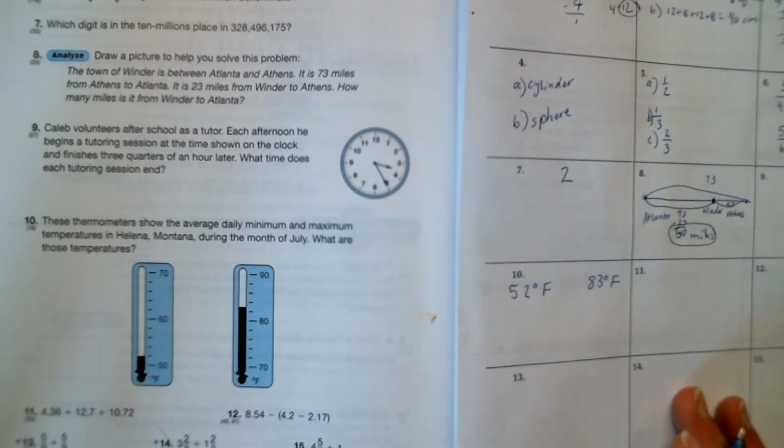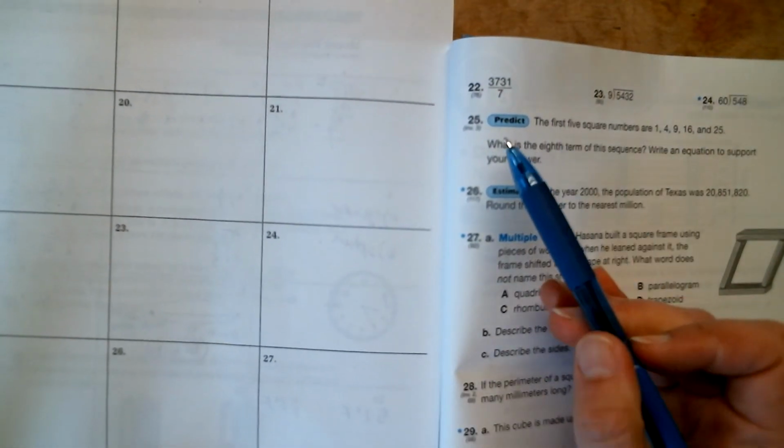Okay, 11 through 24, you're on your own. Do those fact ones. Here we go, 25.